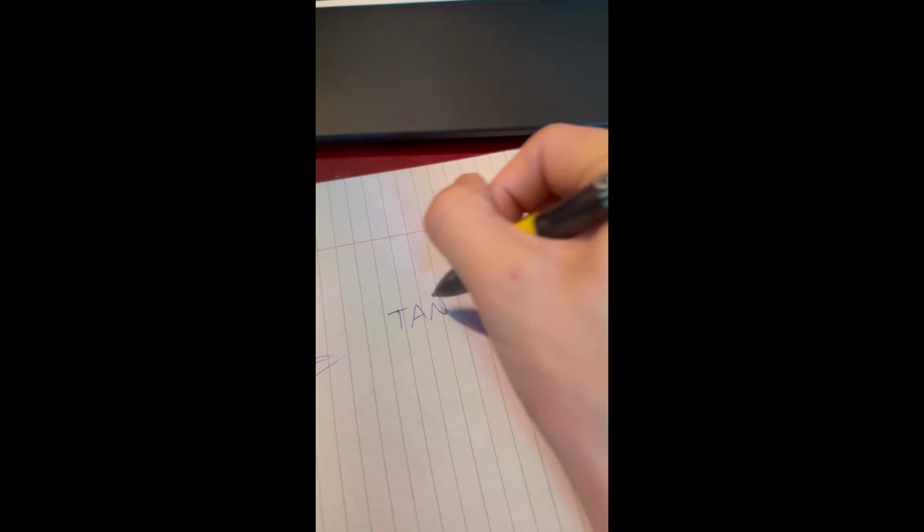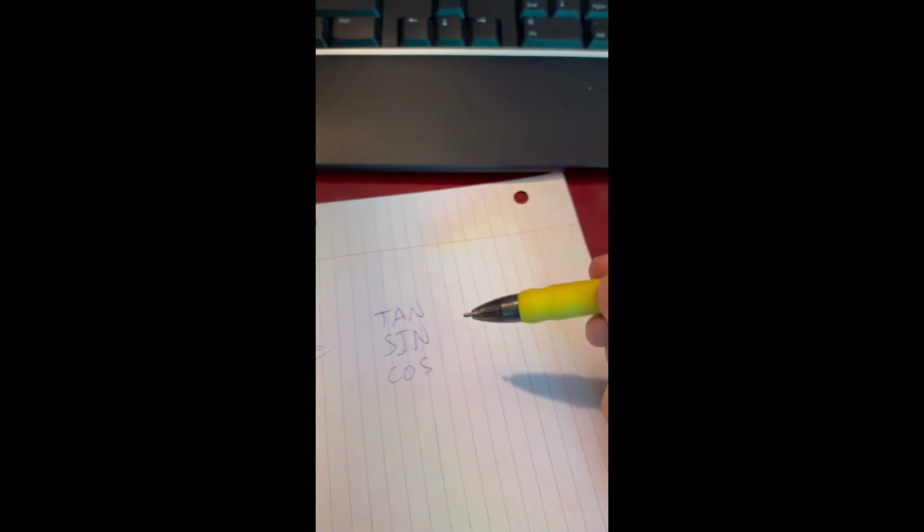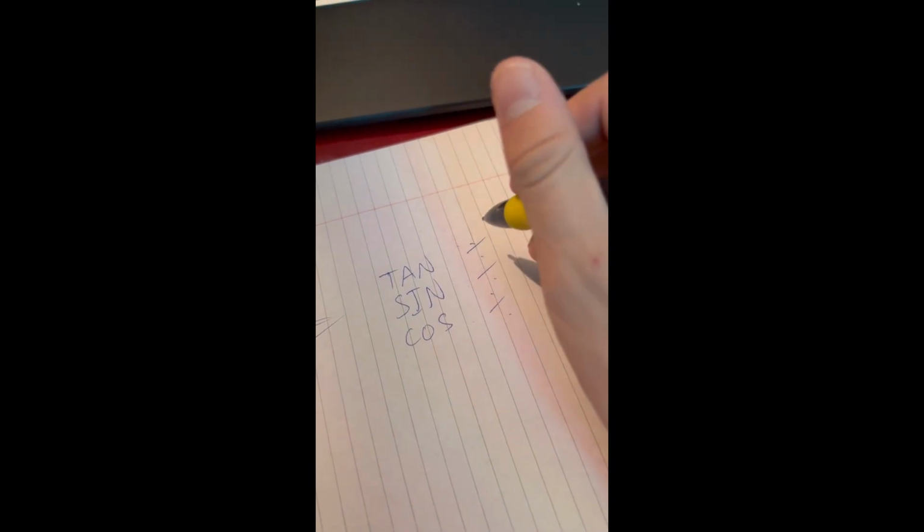So, what is that going to look like? Tan, sin, and cos. So whatever is right here will always go these whenever you're plugging them in. Whether that be you have a measurement right here, or right here, or right here, or right here.